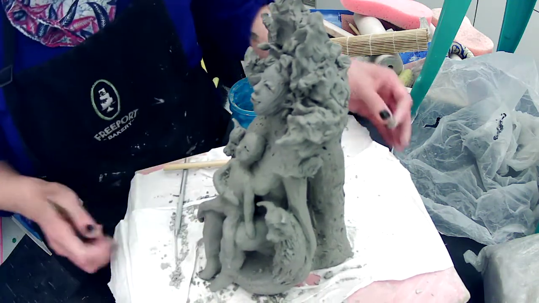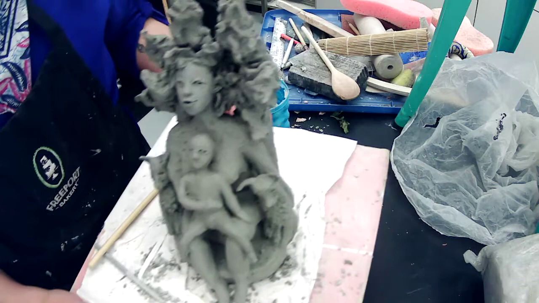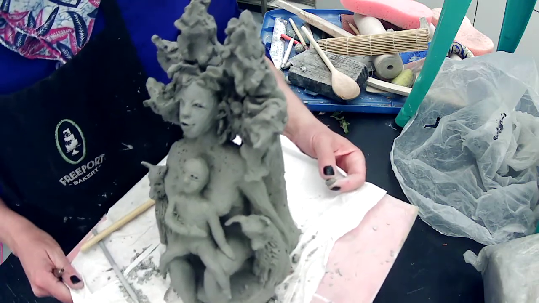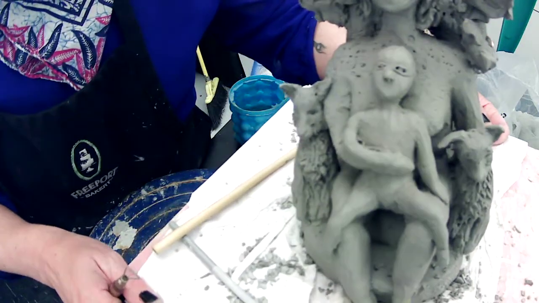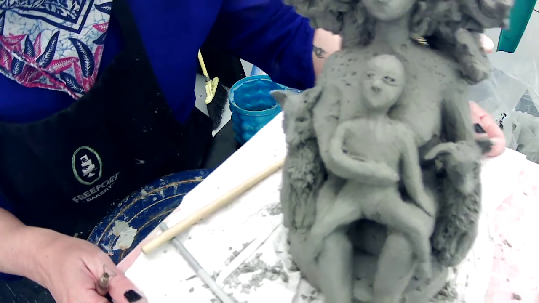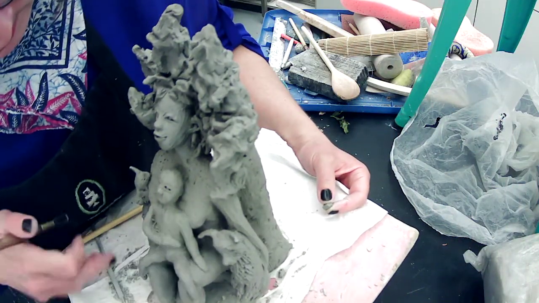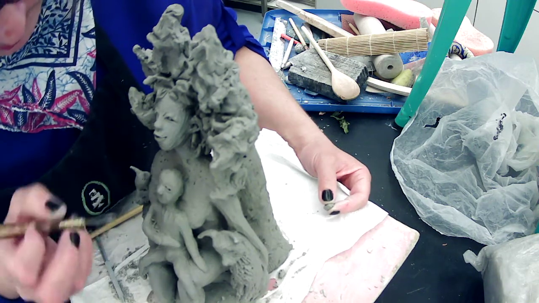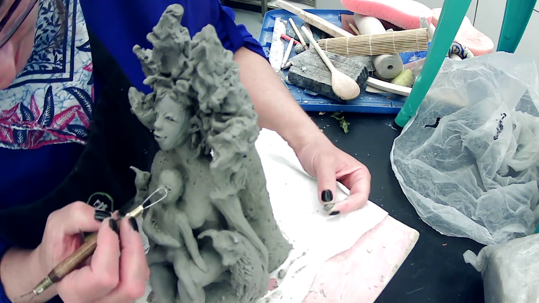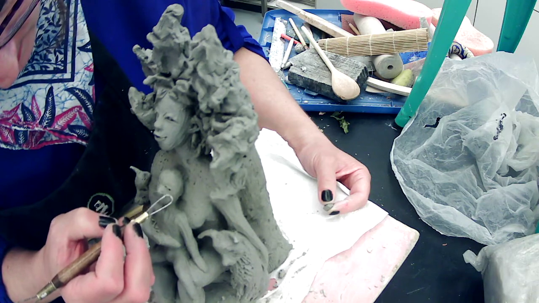So as you can see when I put it on there, let's see if I can hold it up to the webcam. It looks bigger than it is, the lid, but then I just take my tool and kind of smooth out the part that I don't want to be thick. Smooth it right into the face.